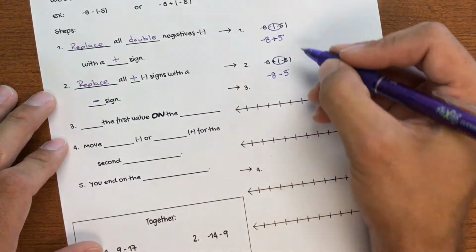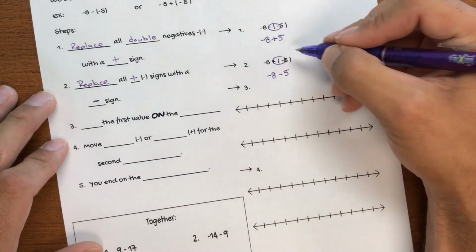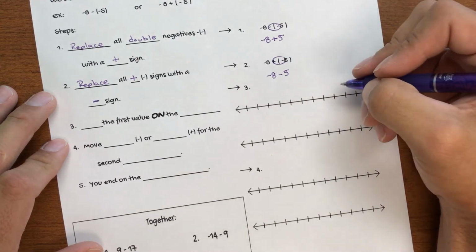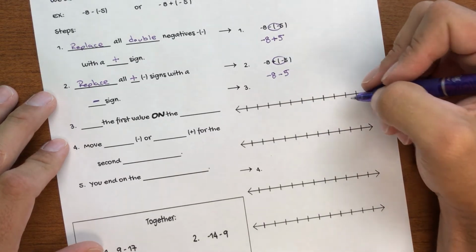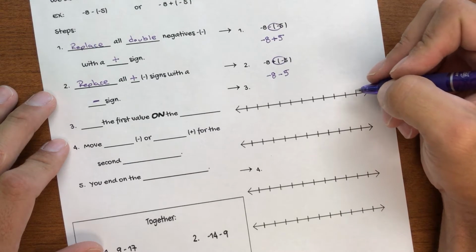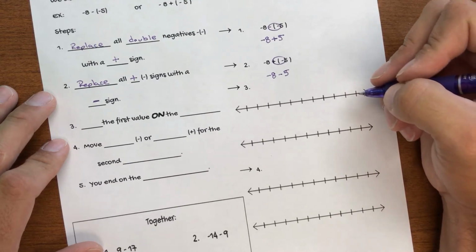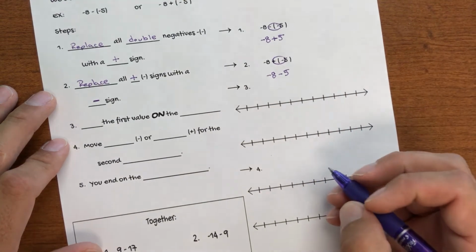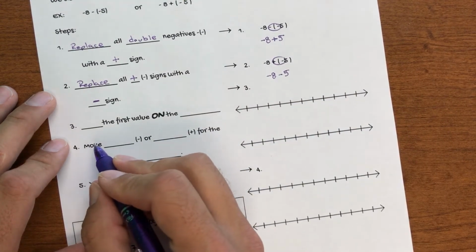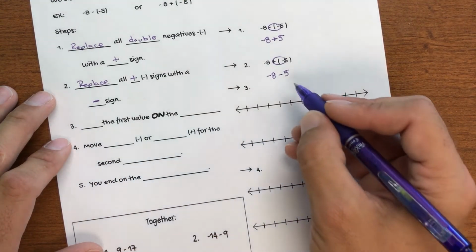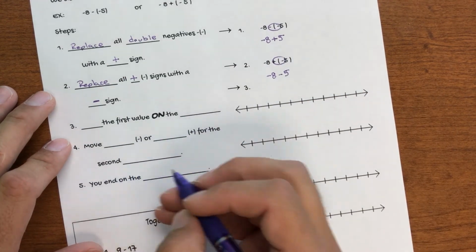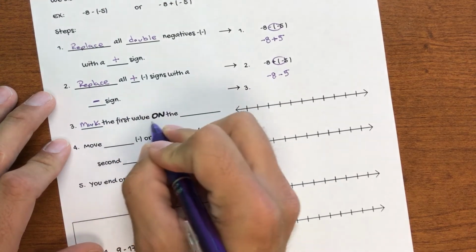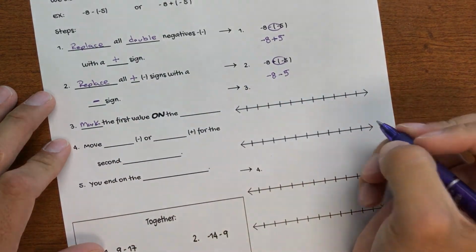Step 3, now that we got rid of the double signs, I've got -8 plus 5, and I have -8 minus 5. And I know some of you can tell me the answer already, but here's how I need you to do it today. I need you to visually show me that you understand what these things mean. So the first thing that we're going to do, step 3 here, as far as actually solving the problem, is we are going to mark the first value on the number line.